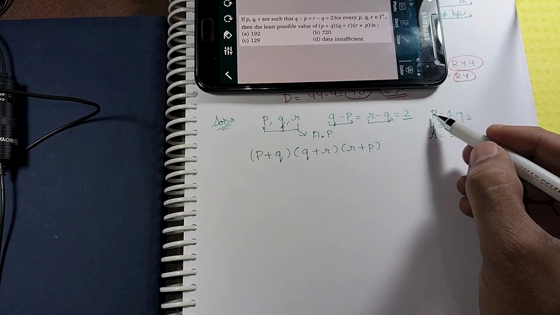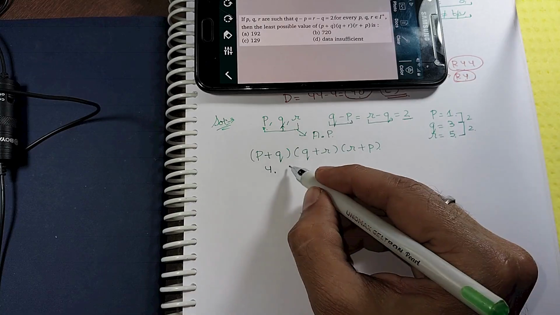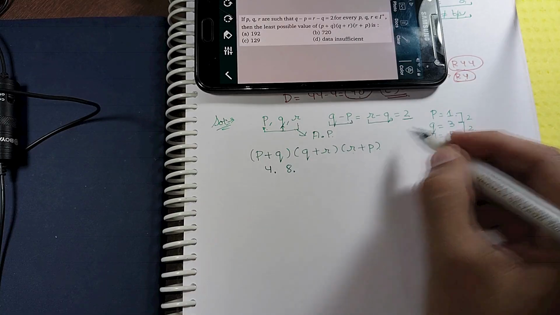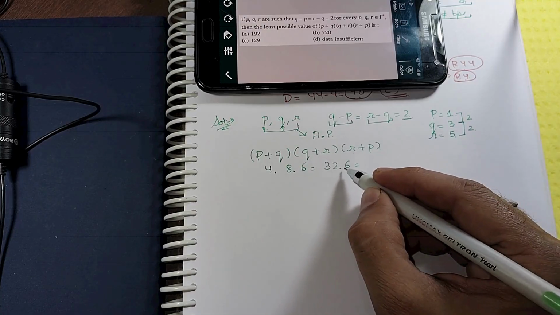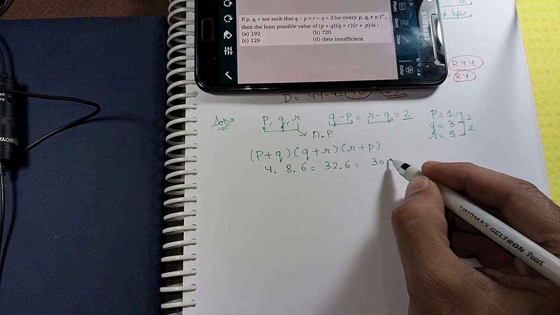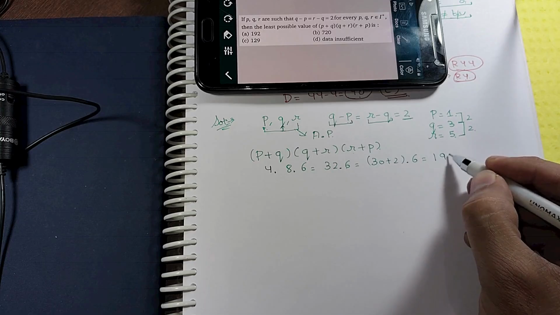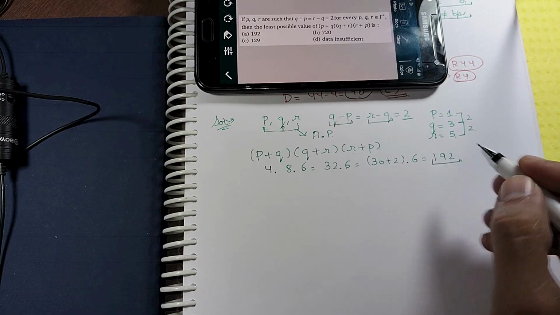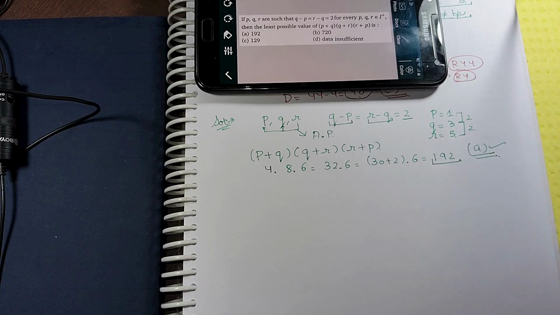Now P plus Q is 4 multiplied by Q plus R, which is 3 plus 5, 8, R plus P, 5 plus 1, 6. So this is 32 into 6, which is equal to 30 into 6 is 30 plus 2 into 6. So this is equal to 180 plus 12, 192. So the least value of this expression is 192, option number A.